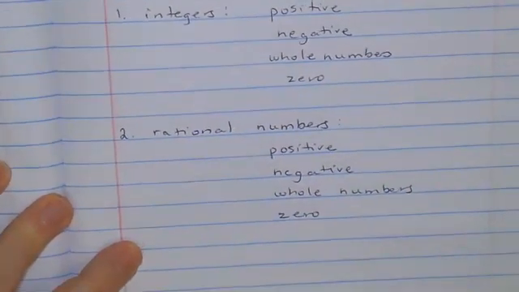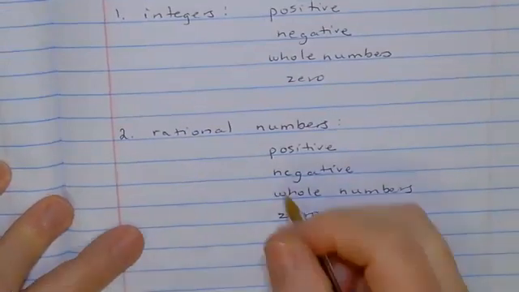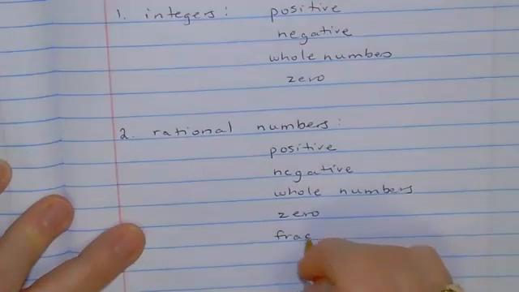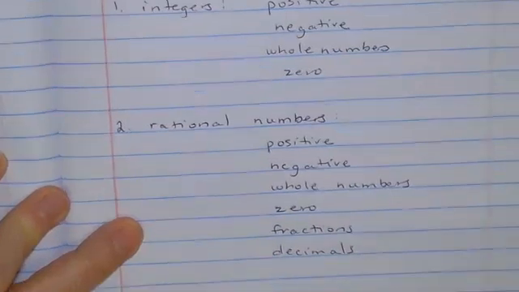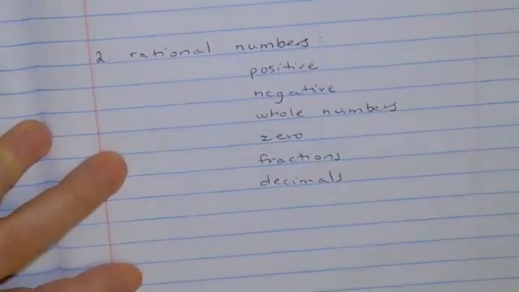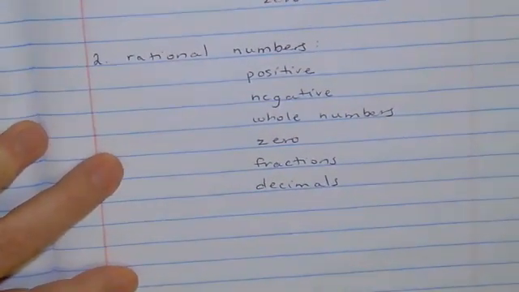That they're all the same integers. It's exactly all of the integers plus this. We're going to add fractions and decimals. So if you look at the number lines on your table, okay?